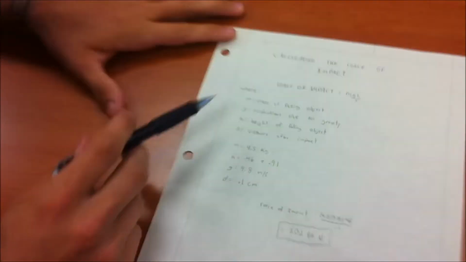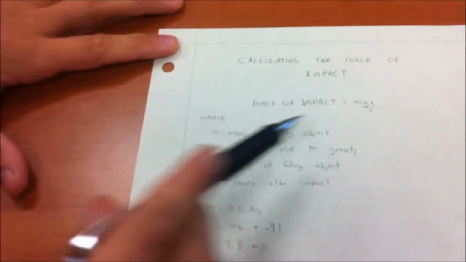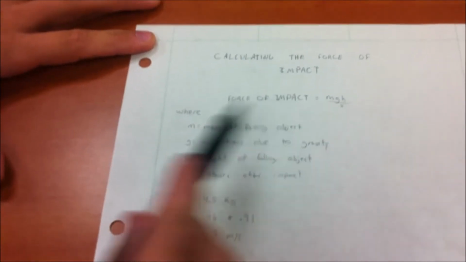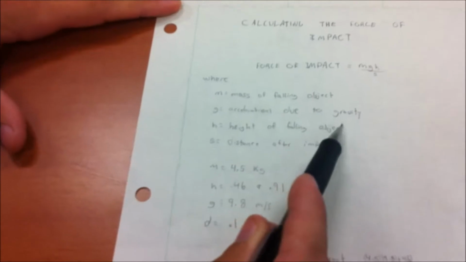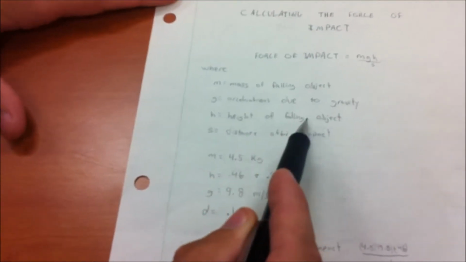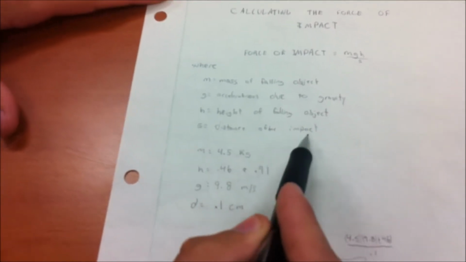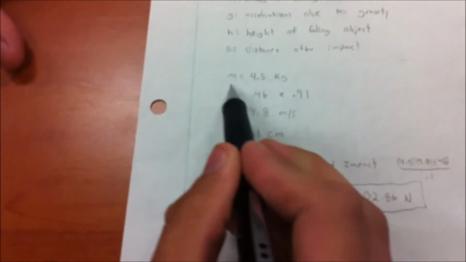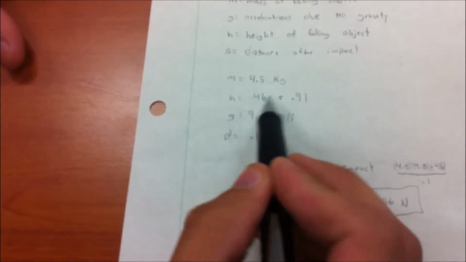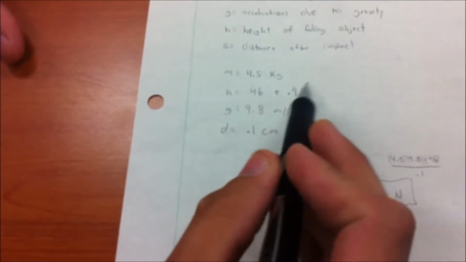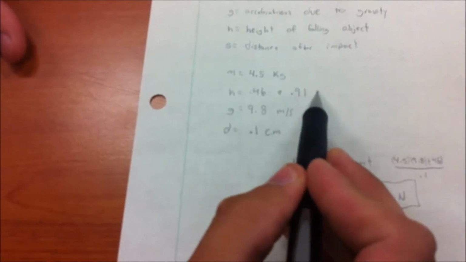Well, here are those calculations, Cody. We discovered the force of impact formula is mgh over s, where m is the mass of the falling object, g is the acceleration due to gravity, h is the height of the falling object, and s is the distance after impact. Now, we weighed m and got 4.5 kilograms, h as 0.46 meters, and we also dropped from a distance of 0.91 meters.